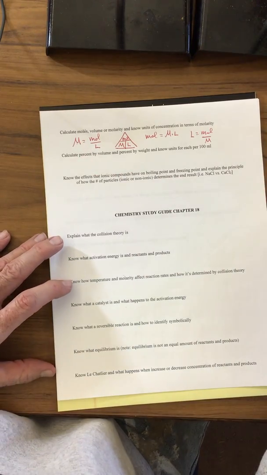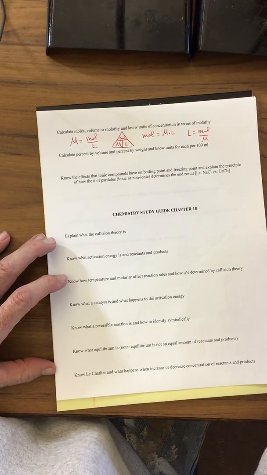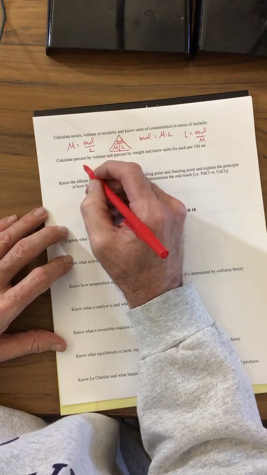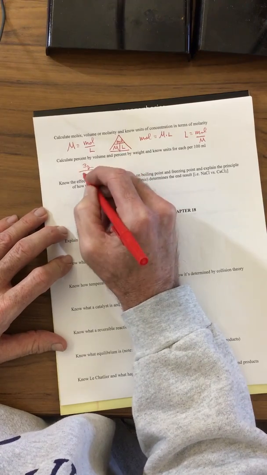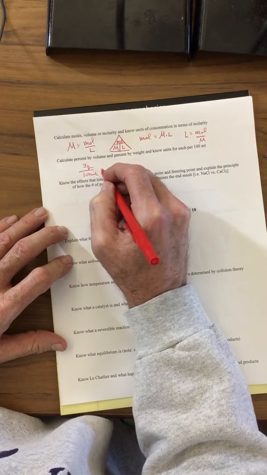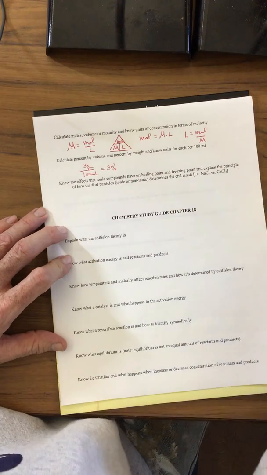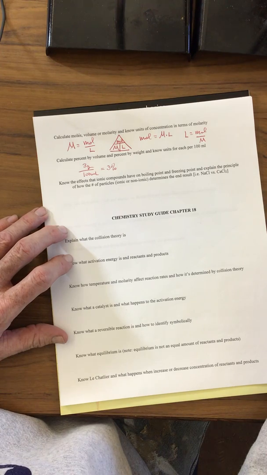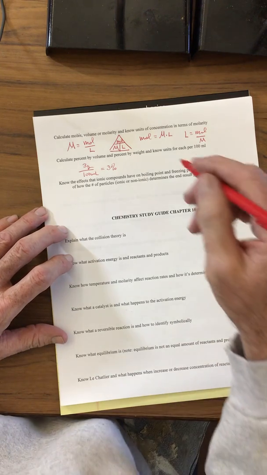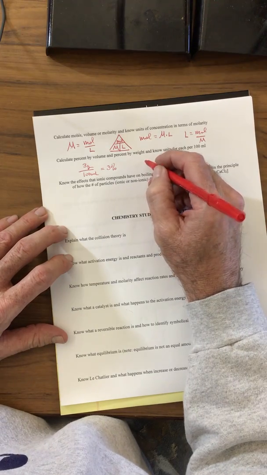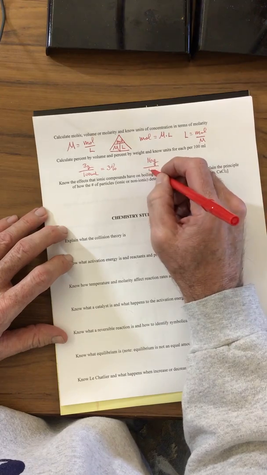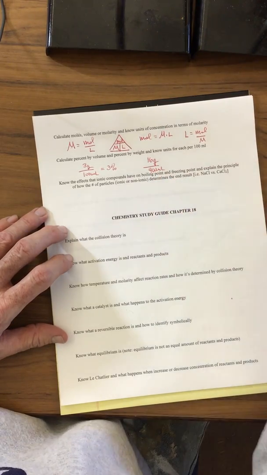The other one's going to be calculating a percent. Okay? So, for example, if you have 3 grams in 100 milliliters, this is equal to a 3% solution. And if you have 16 grams in 400 milliliters, the question is, what's your percentage?